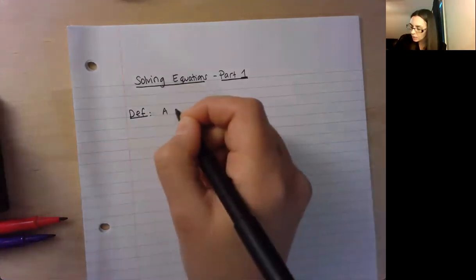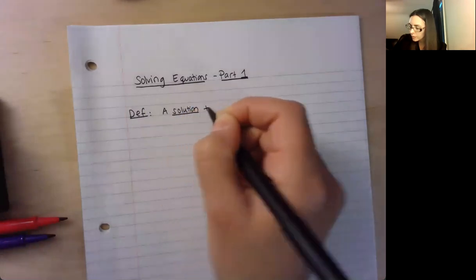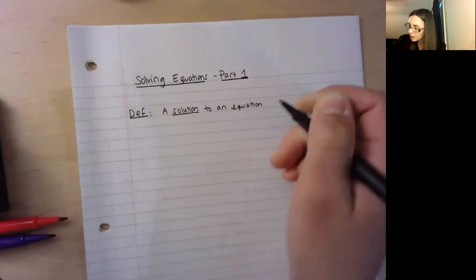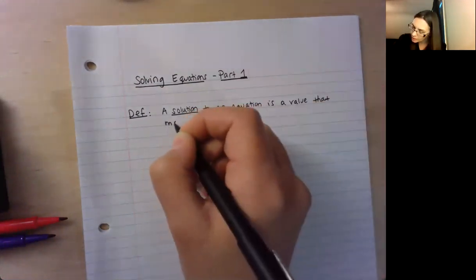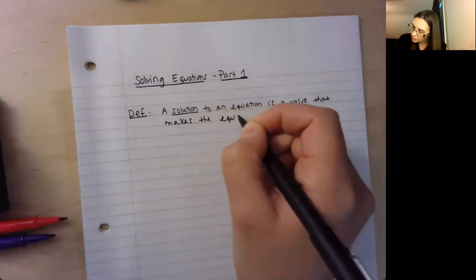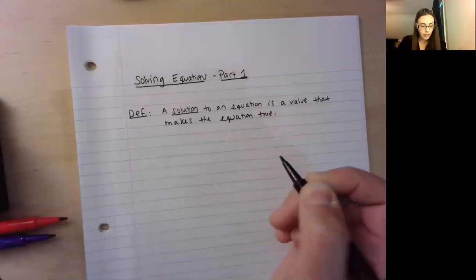A solution to an equation is a value that makes the equation true.